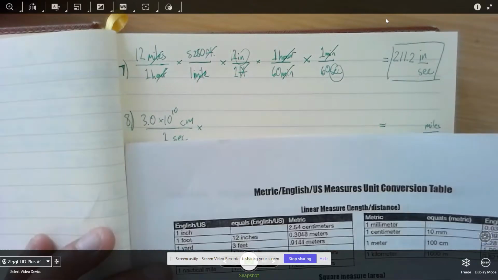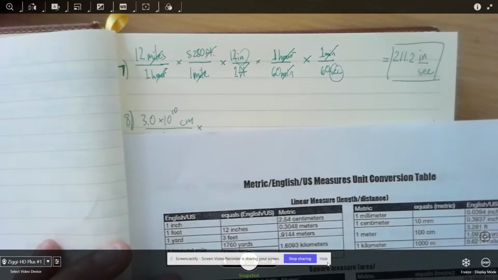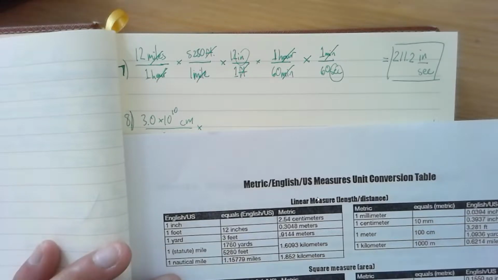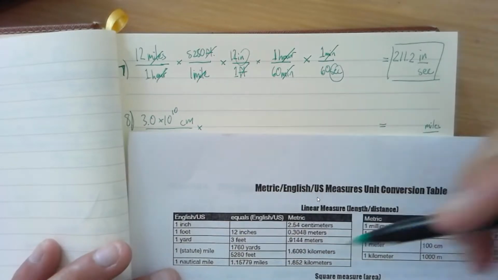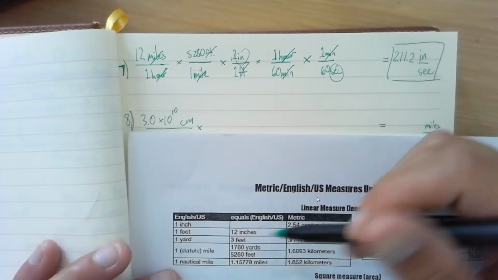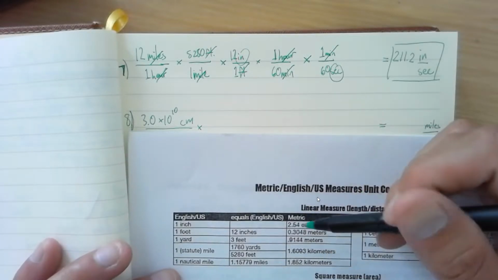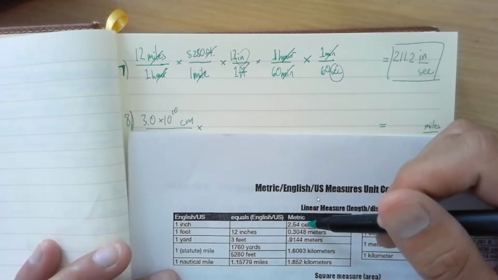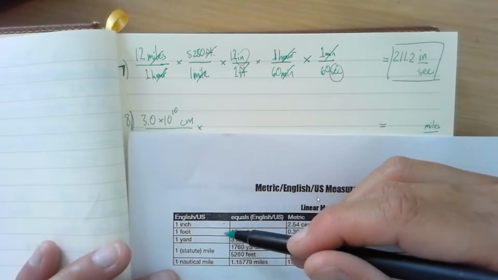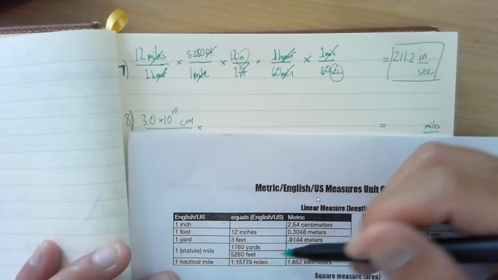So let's look at it. It looks like there are many ways. Oh, let me hide all this stuff that's on the screen. It's annoying. Okay, let's look at a few different things. We've got centimeters, inches, meters, feet. We have a lot of options for what we can do right now. I think a lot of people would go from centimeters to inches to feet to miles. You can do that. You can do it however you want.